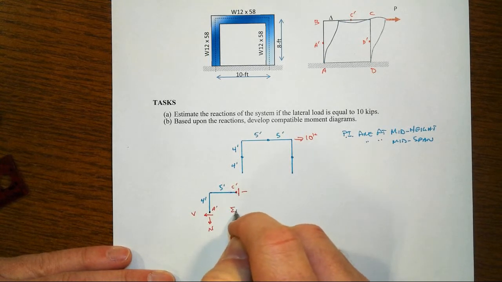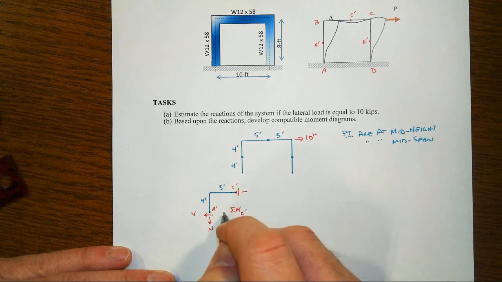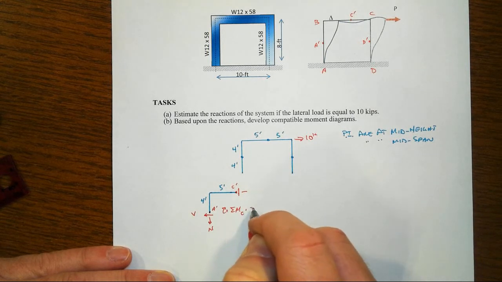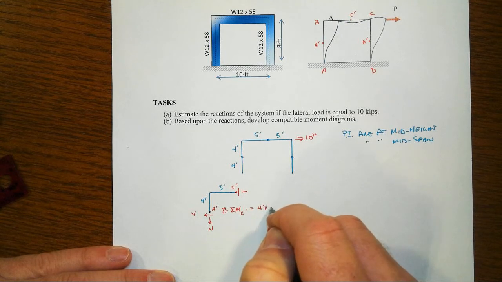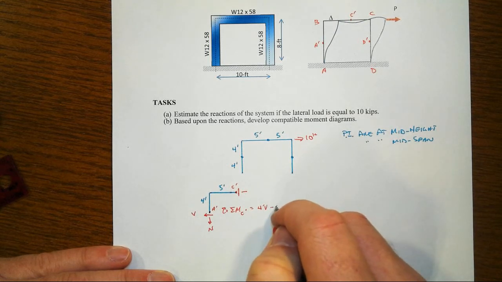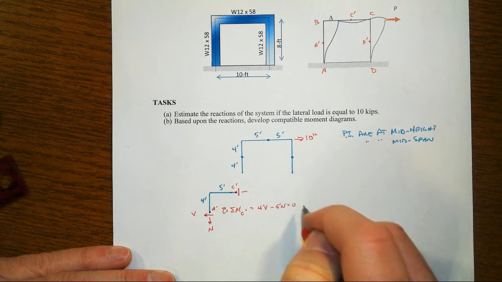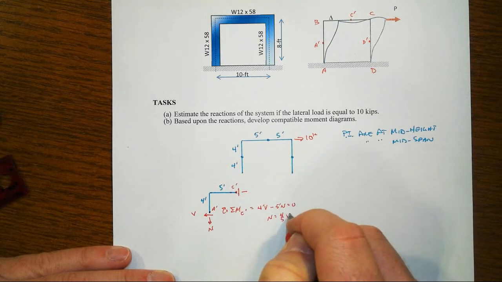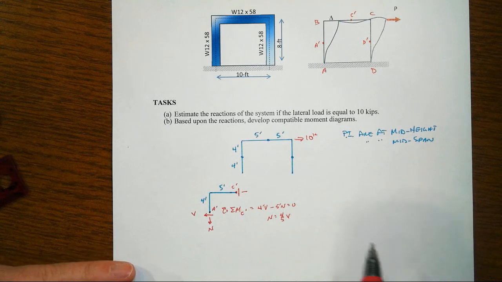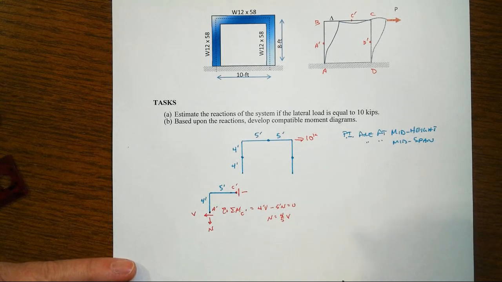If we sum moments about C prime, then notice we'll have 4 feet times V minus 5 feet times N equal to 0, so that the axial force is equal to 4/5 of the shear. Now that tells us a relative value, it doesn't tell us the value of the shear.